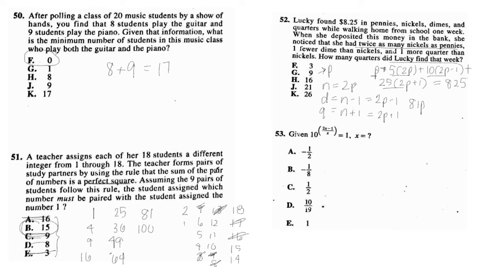We have minus 10 and positive 25, so that's positive 15, and that equals 825. Let's go ahead and subtract our 15 over. So 81P equals, if I subtract that, 810, isn't it? Well, that works out nice. So P is 10, so there are 10 pennies.